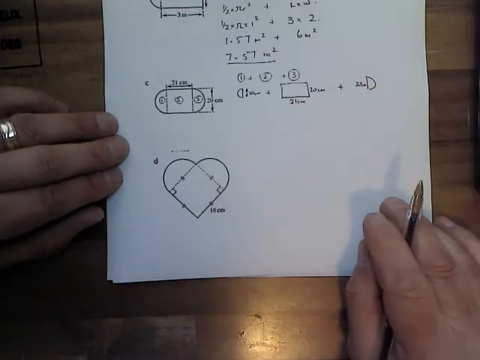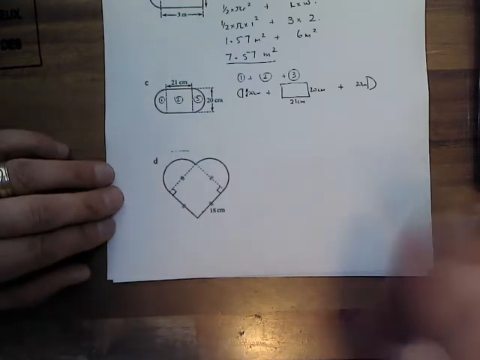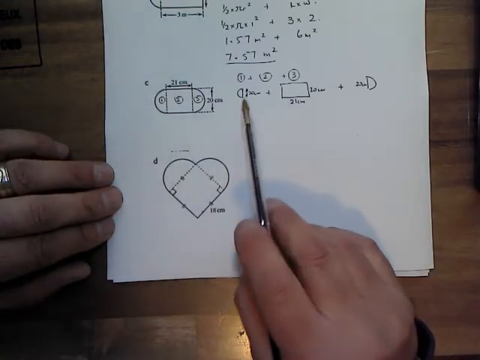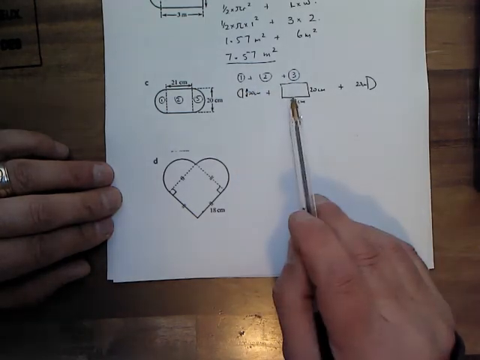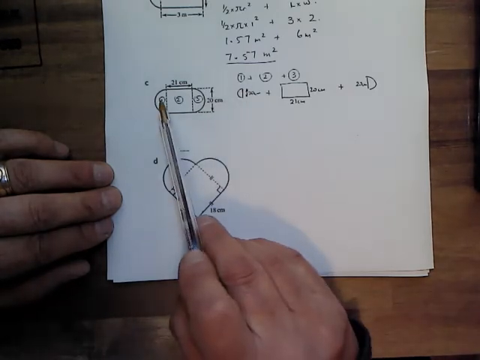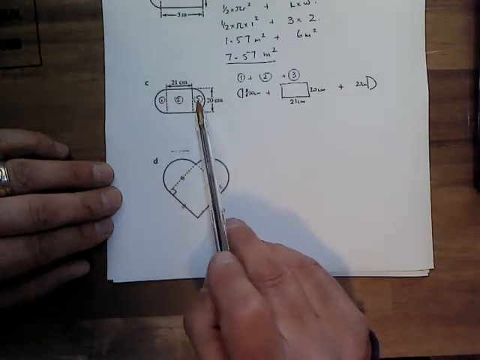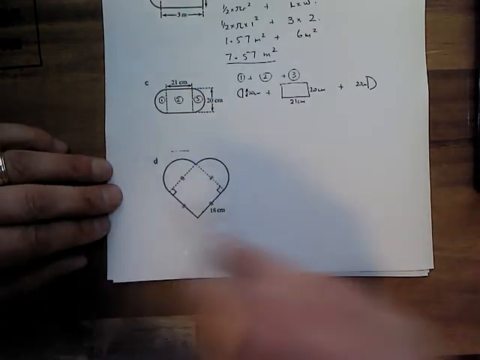Okay, now there's two ways that we can do this. We can add these three shapes and get a total area, or if you look at it carefully, can you see that shape 1 and shape 3, if you add them together, ends up being a circle. So I'll do it both ways.